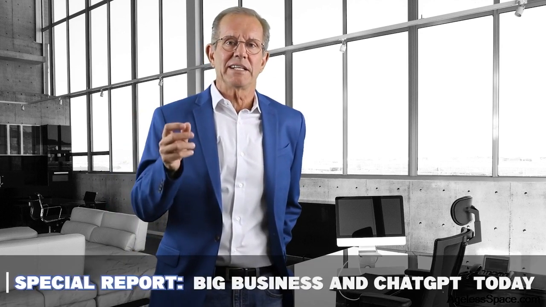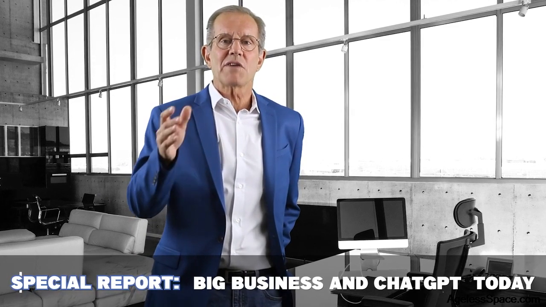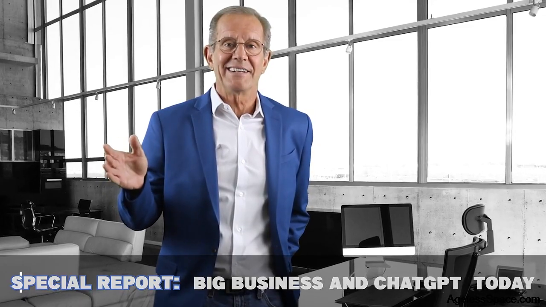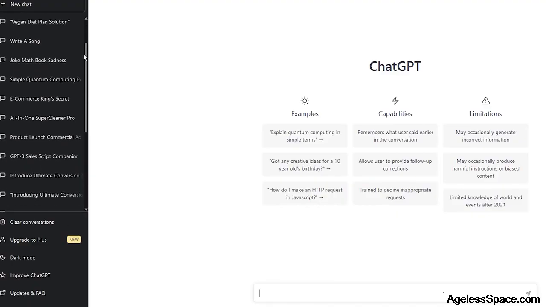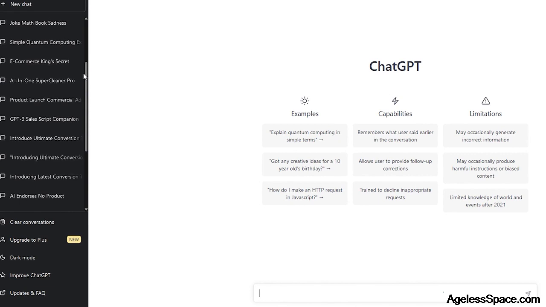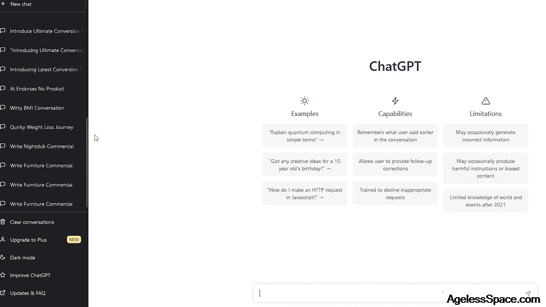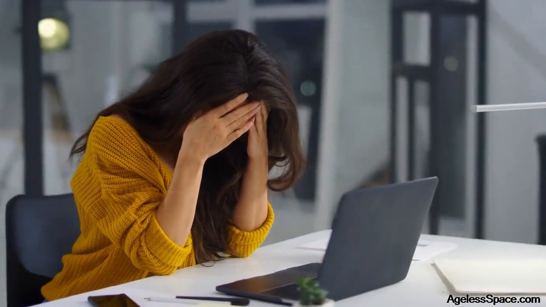So picture this. You log into your ChatGPT and all of your months of work and hundreds of conversations are right there, waiting for you. But when you're searching for something specific, it is seriously like trying to find a needle in a haystack, except that you're scrolling and scrolling for what feels like forever. Oh, frustrating. With no search or tagging, all you can do is scroll and hope that you remember the name of the conversation.